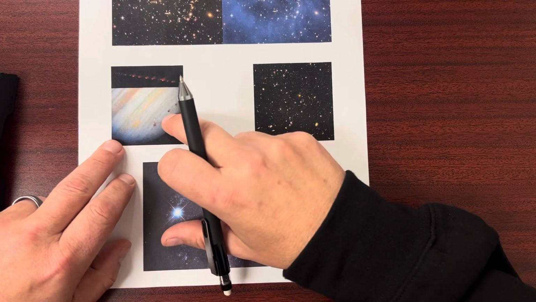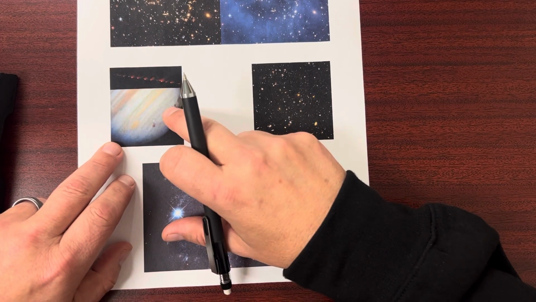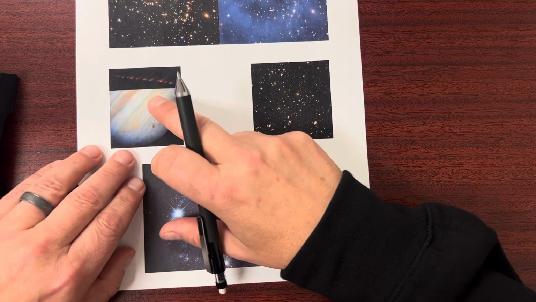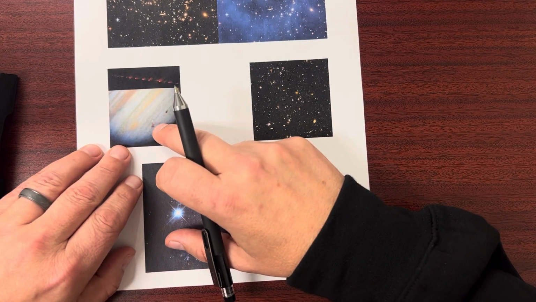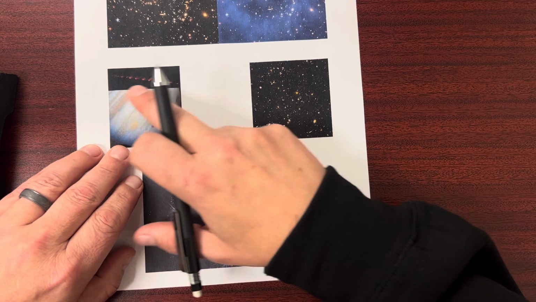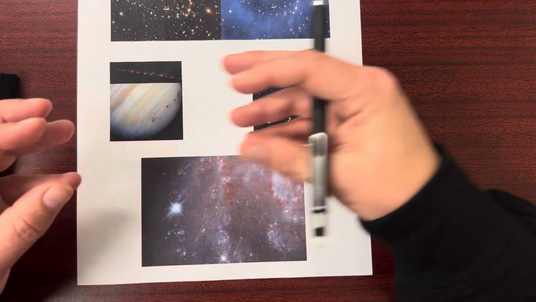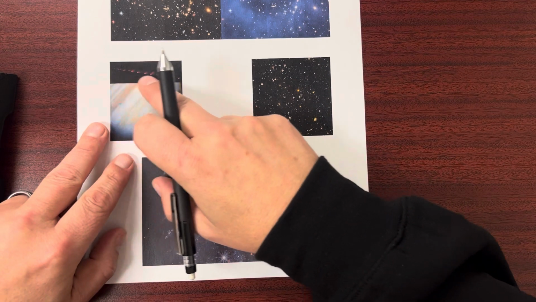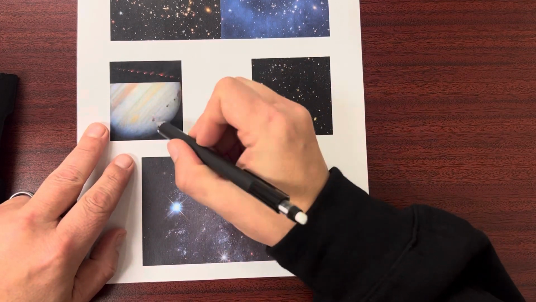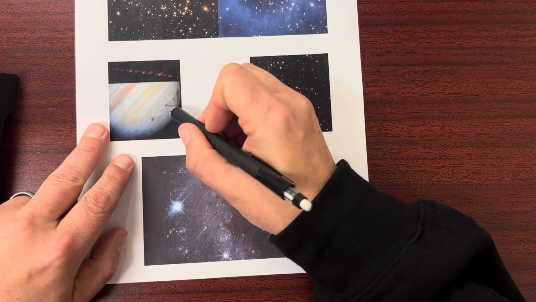This was early in Hubble's career, 1994. We have Jupiter here. And Jupiter was actually hit by a comet, Shoemaker-Levy. This was a comet that had been broken into what's called a string of pearls. And each one of these hit Jupiter, creating these dark spots.